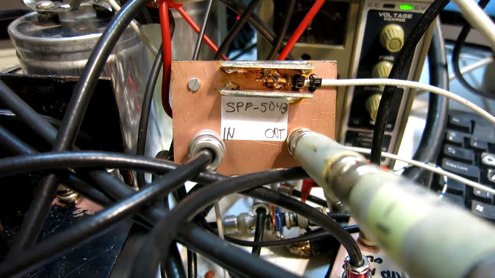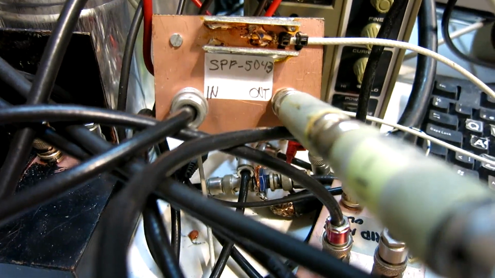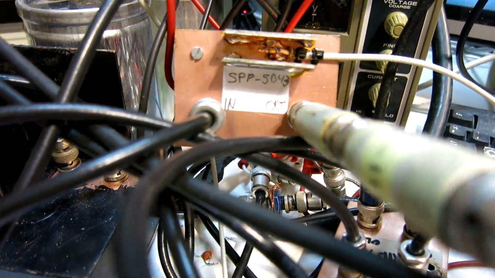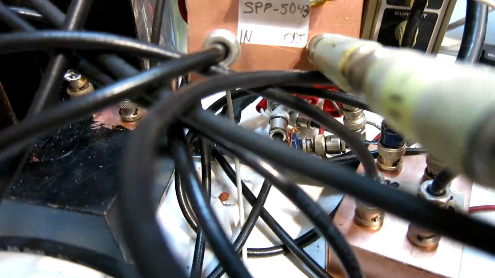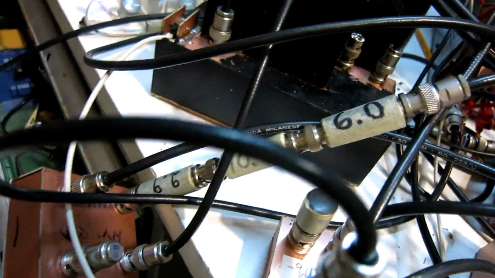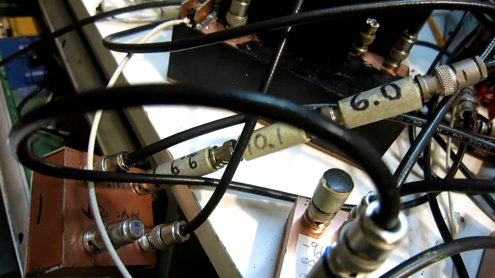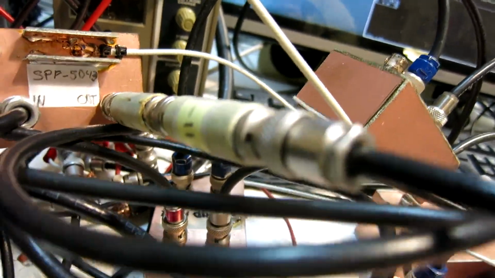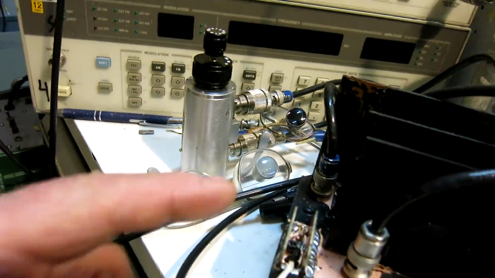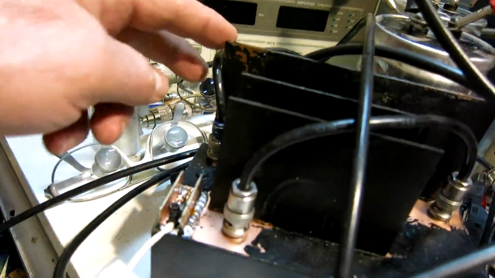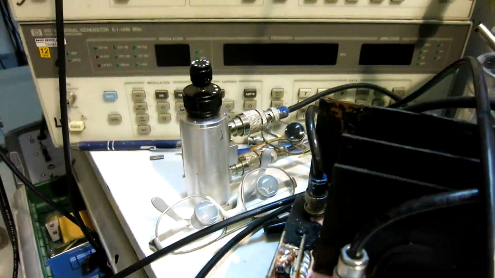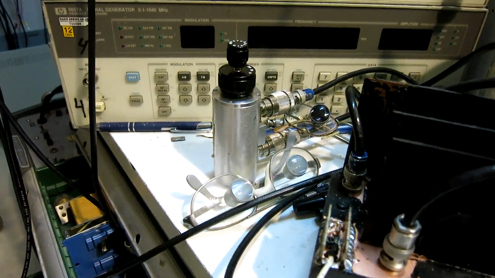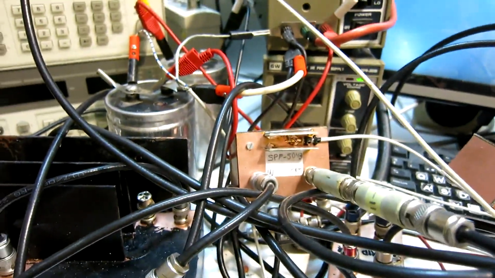This box contains an MMIC, an SPF-5043. As in the previous video, I have 19 dB in front of it, but also 12 dB on the output side, because this has a lot of gain. And the attenuator I have directly on the output of the oscillator. Here I had to insert 10 dB more gain to not saturate this amplifier.